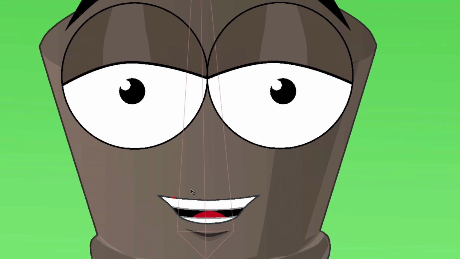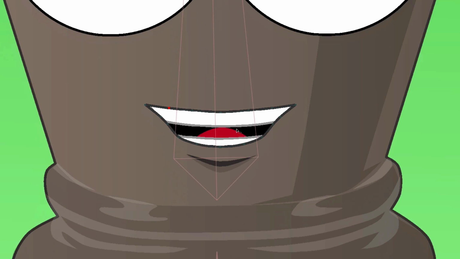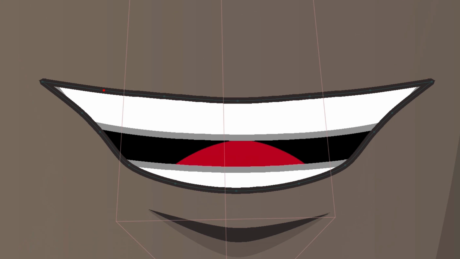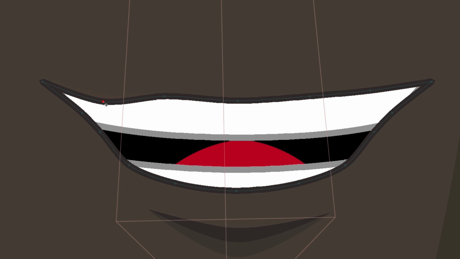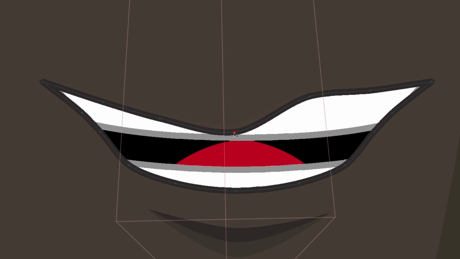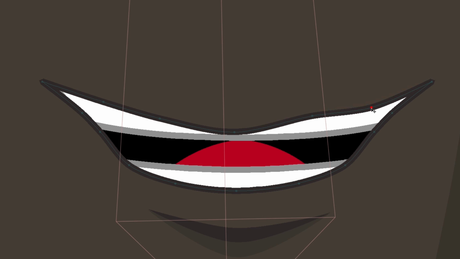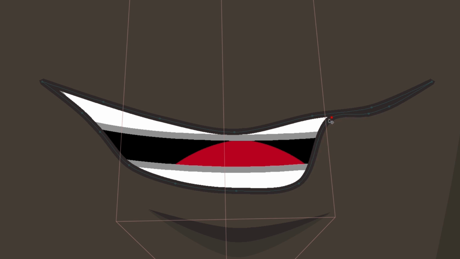Now, I'll zoom in, and we want the mouth closed on frame 1. So I'll take my Transform Points tool, and I'll come in here and just do some slight adjustments here. Just like that. And then we can bring this up like so.